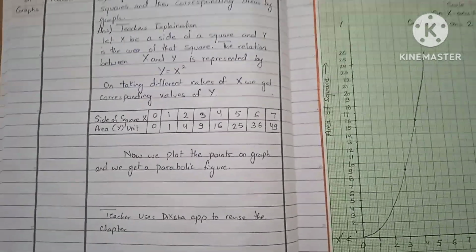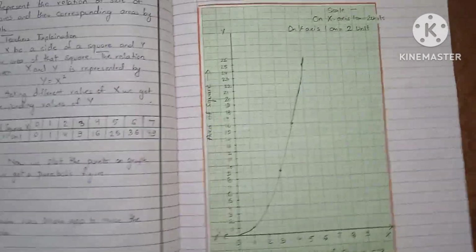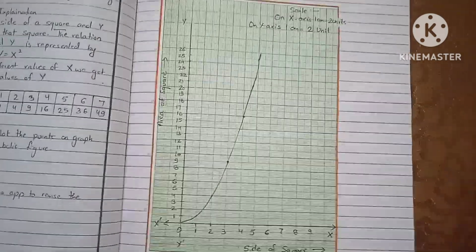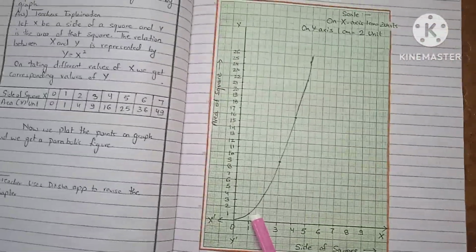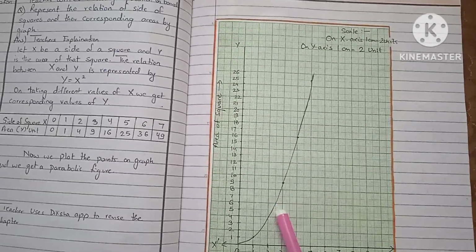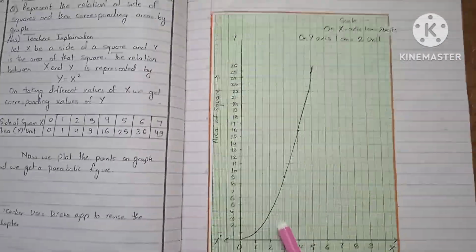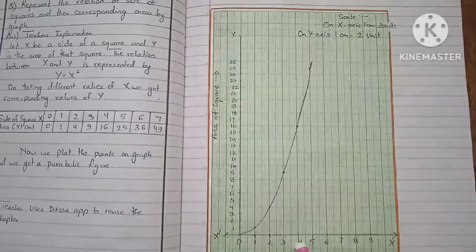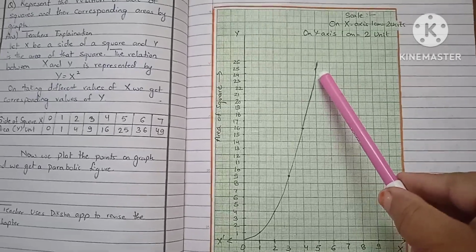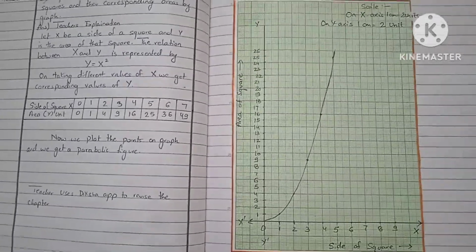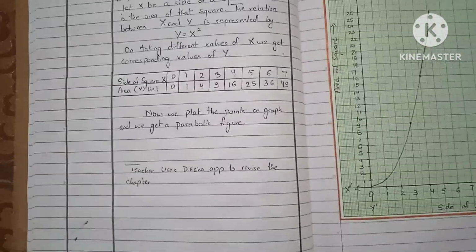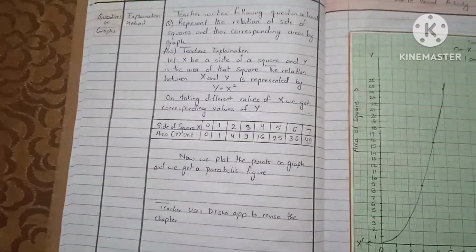Now we plot the following points on the graph. They are plotted on the graph: (1, 1), (0, 0). Then on 2 we have 4 on the y-axis. Then on 3 we have 9 on the y-axis. Then on 4 on the x-axis we have 16. On 5 we have 25, and this continues, and we draw a graph over here, and this is parabolic in nature. Now the teacher uses the Diksha app to revise the chapter.